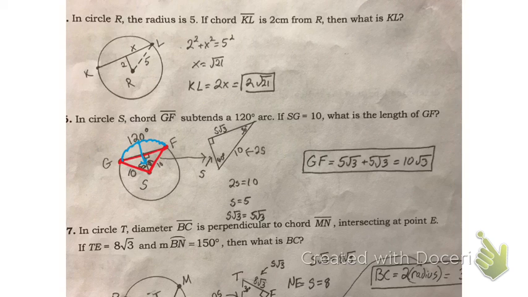Okay? And then we would draw this line up to create our right triangle, creating a 60-30-90 with a 10 as the hypotenuse. Okay? All right, other questions? Kate?